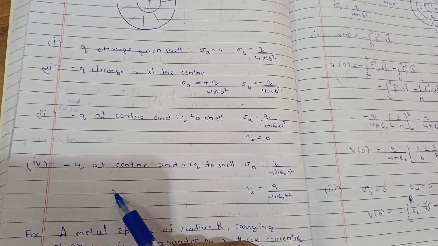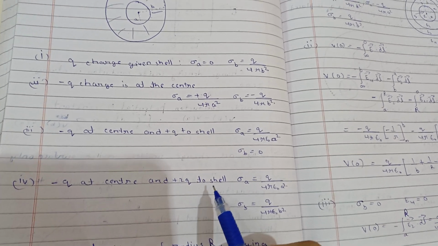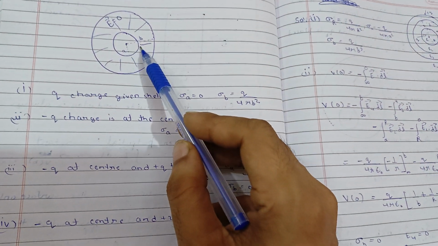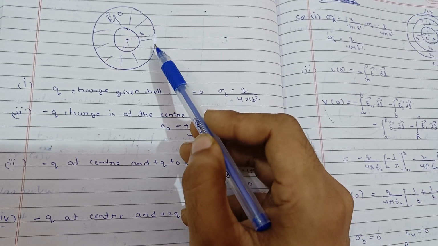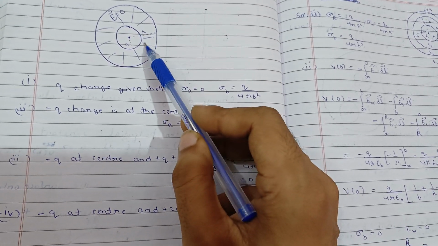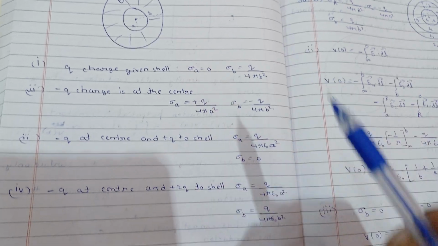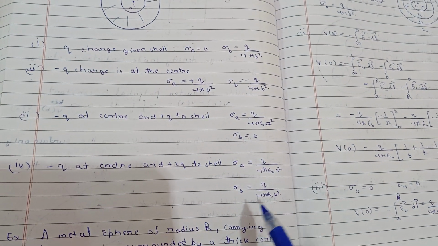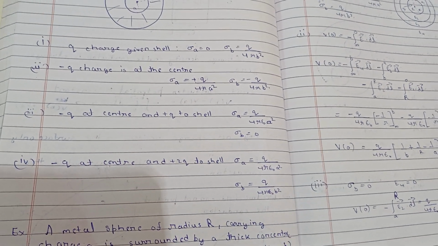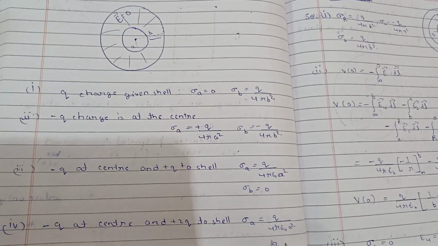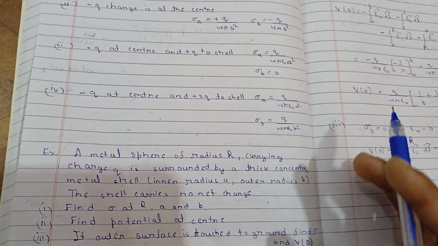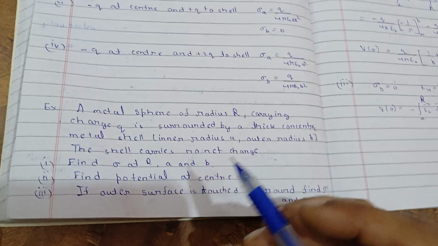Now the fourth case is minus Q at the center and plus 2Q on the shell. So again minus Q at the center, plus Q on the inner surface, and then minus Q, with 2Q applied, so 2Q minus Q will give you Q. So the total charge density will be Q by 4 pi A square at A and Q by 4 pi B square at B. These are the different conditions you must know. That's how the conductor works with charges. So let's see some examples based on them.